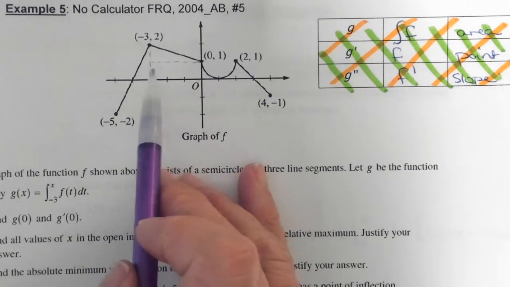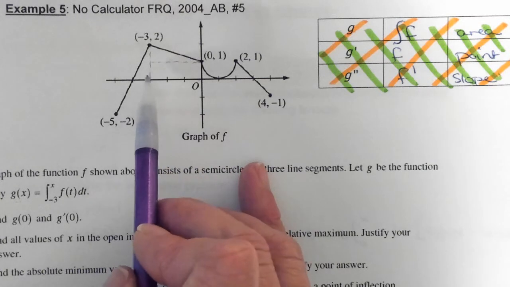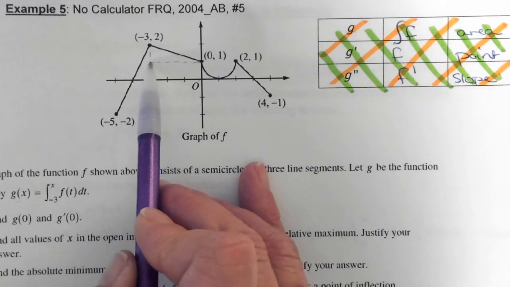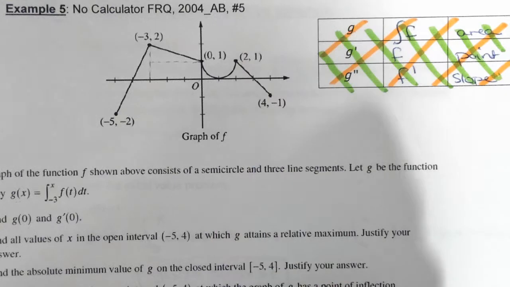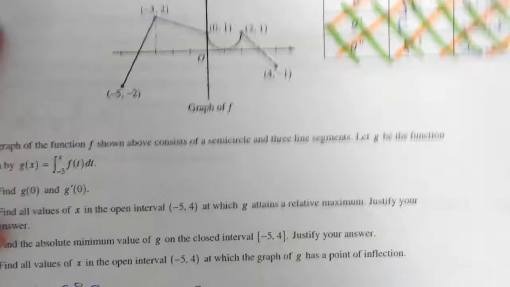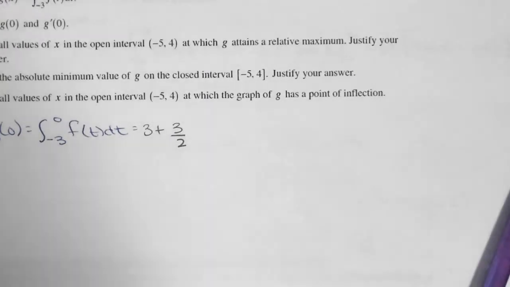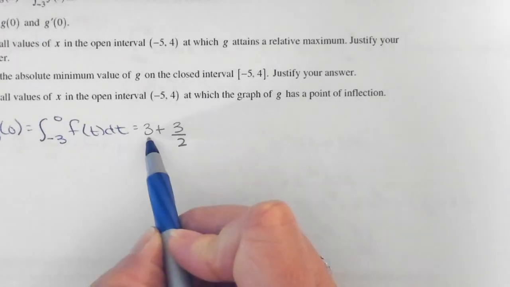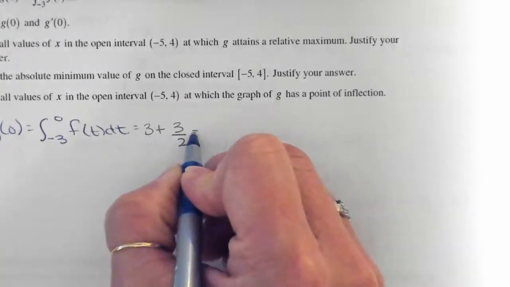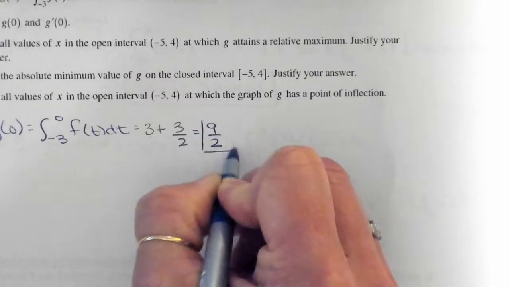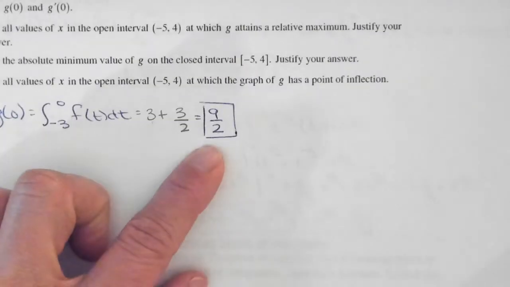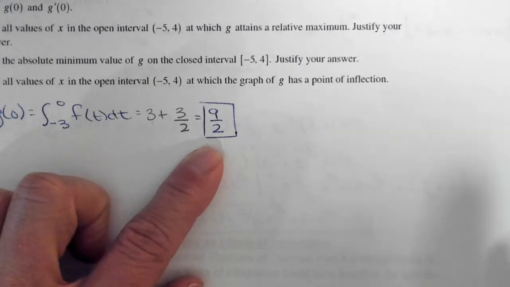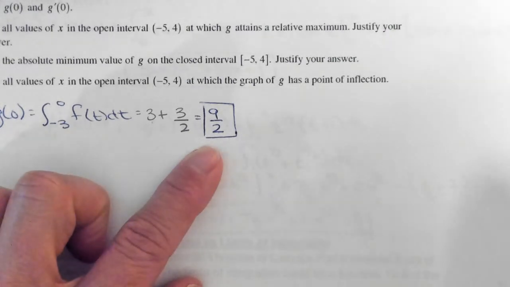Plus, what is the area of the triangle? It's 1/2 the base times the height, 3/2. Okay, yeah. So when I calculate the area, this is 6/2, what is this, 9/2? So g of 0 is 9/2 or 4.5, however you get it, it's all the same thing, right?